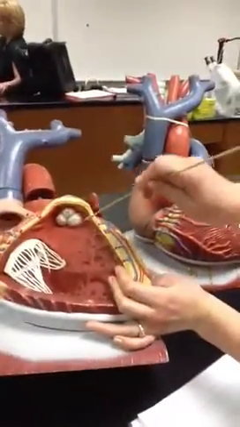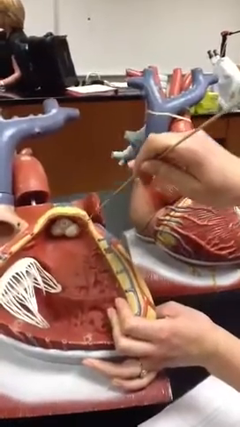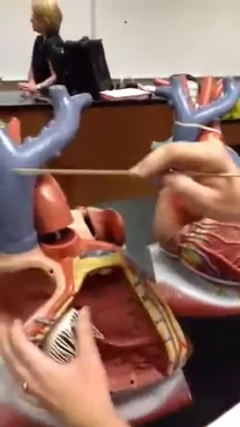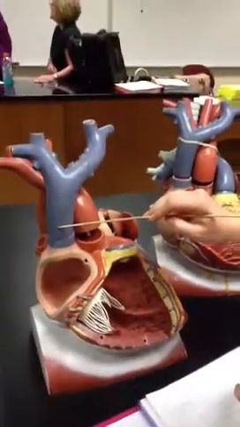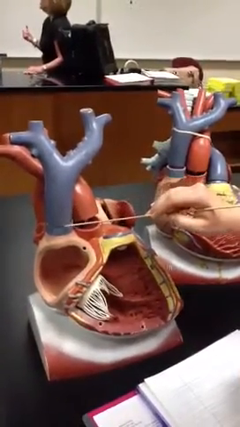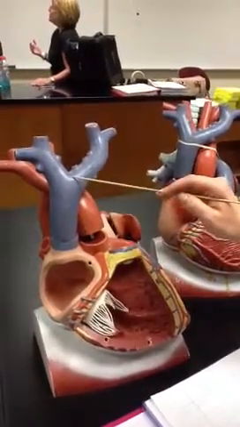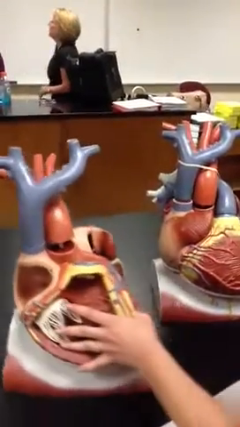Oh no, wait, it's not. It's right here. This is the pulmonary semilunar valve. Then we have the pulmonary trunk. Is that right? Pulmonary trunk. The pulmonary arteries, which split into right and left.